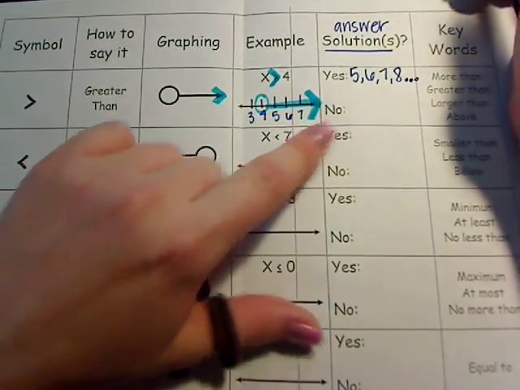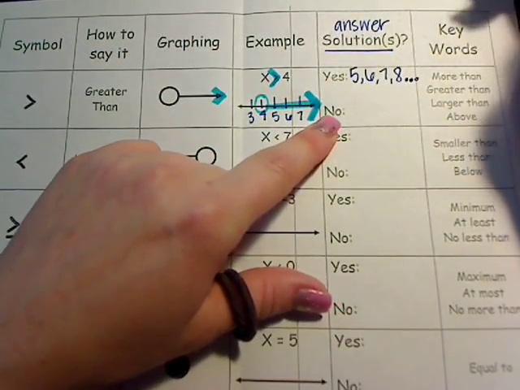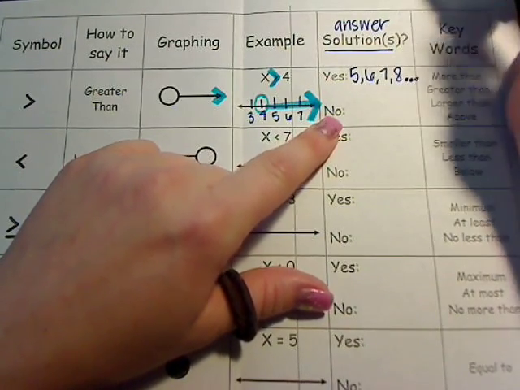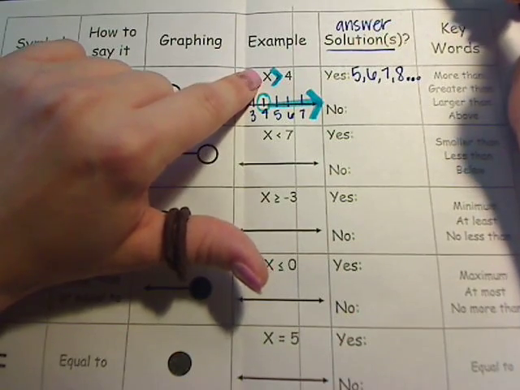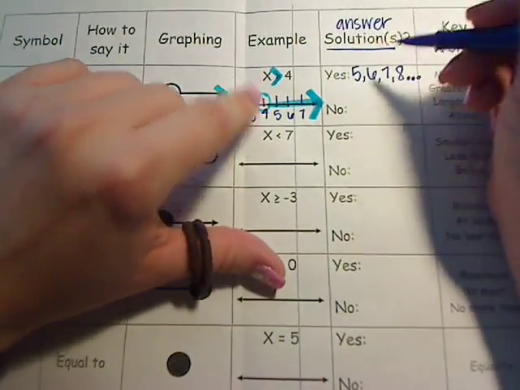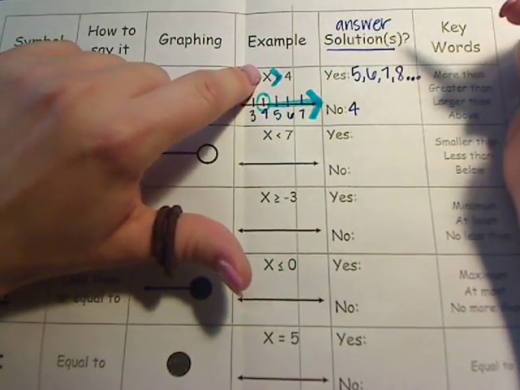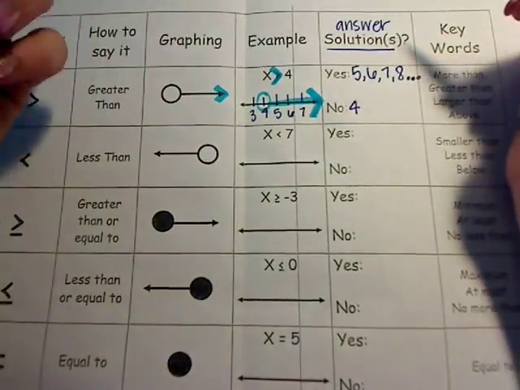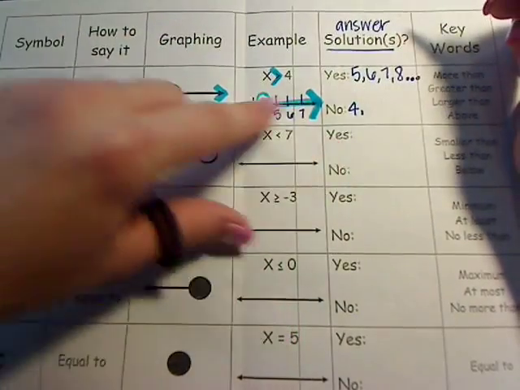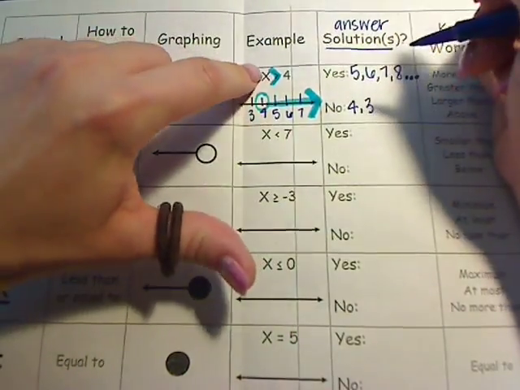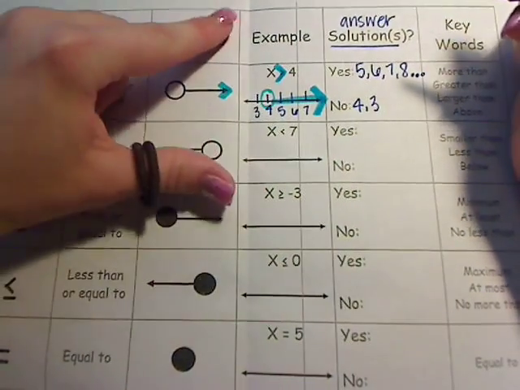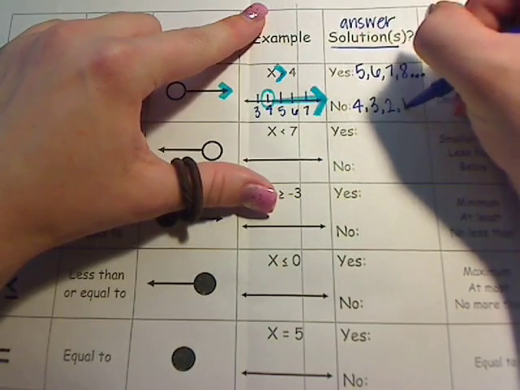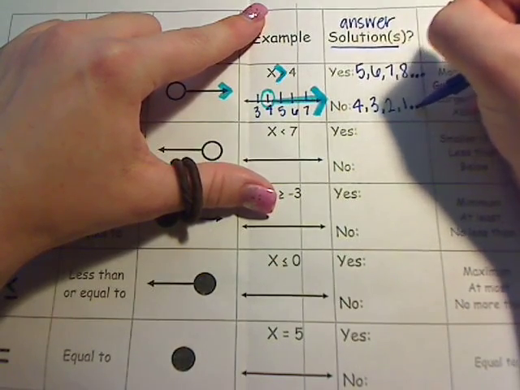All right. What about possible solutions that would not work? These were not solutions, so a number that I would put here that would make this not true. Well, what if I put a 4 here? Is 4 greater than 4? No, it's not. It's equal to it, so that doesn't work. Okay, I could put a 3. 3 greater than 4? 3 is not greater than 4, so that would not be a solution. 2, 1, and so on.